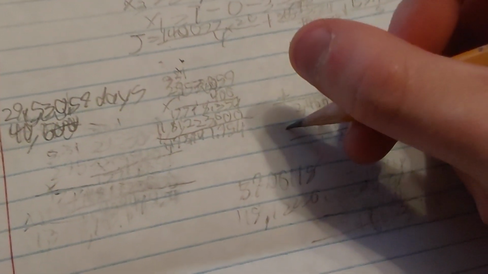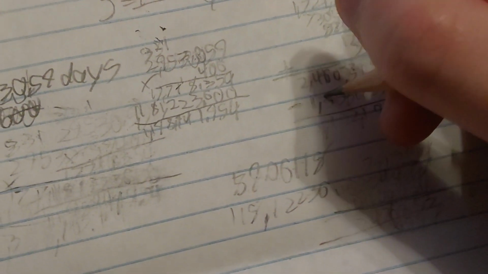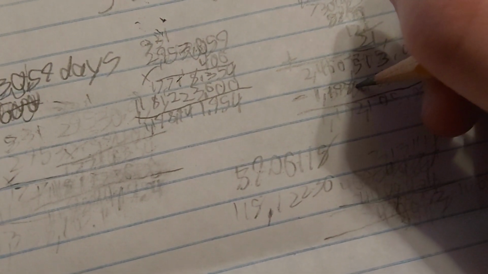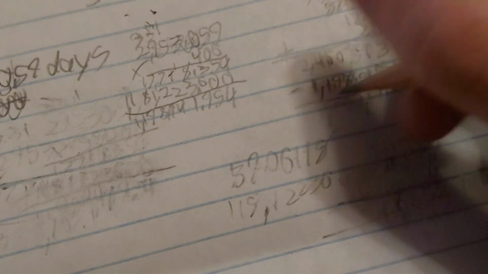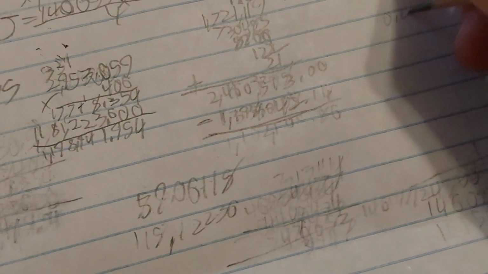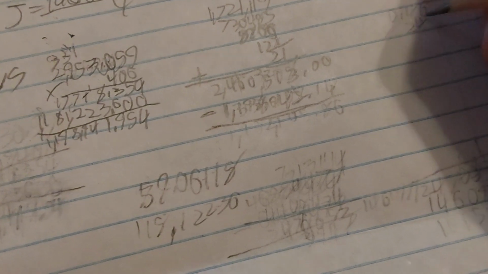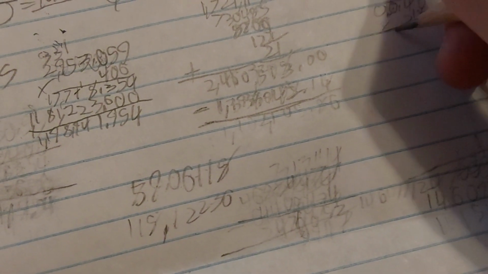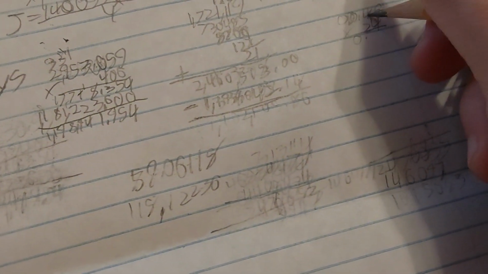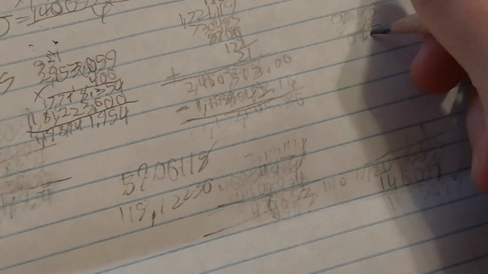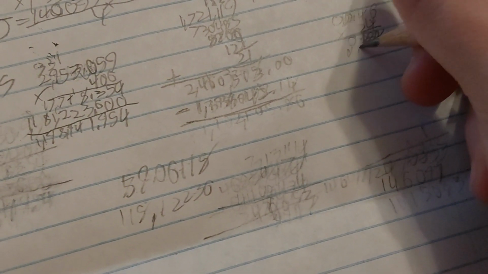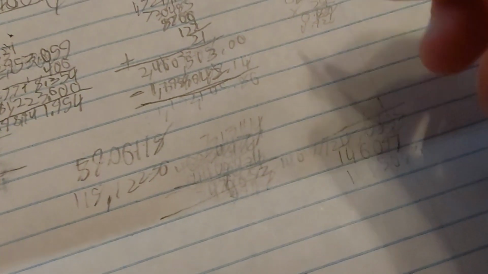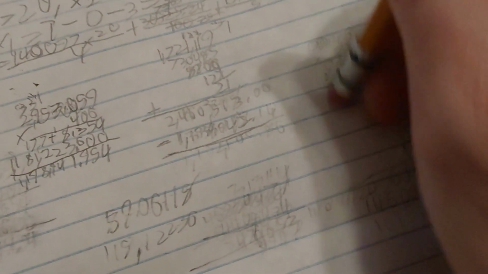So we're going to round that down to the whole number. The 0.046 days is equal to about, okay, Google, 0.046 days to hours. 0.046 days is equivalent to 1.104 hours. A little over an hour, so it doesn't matter.